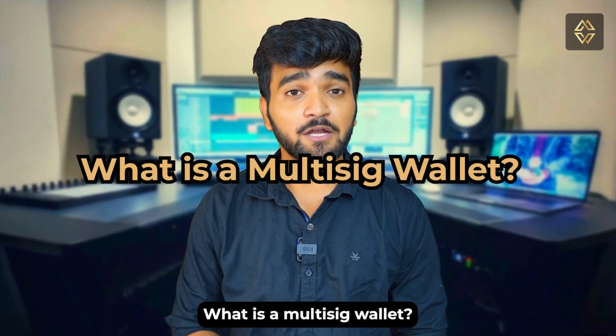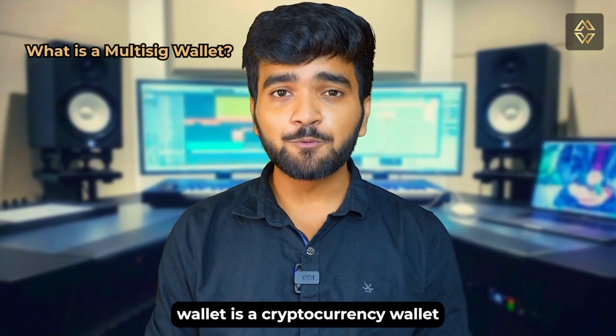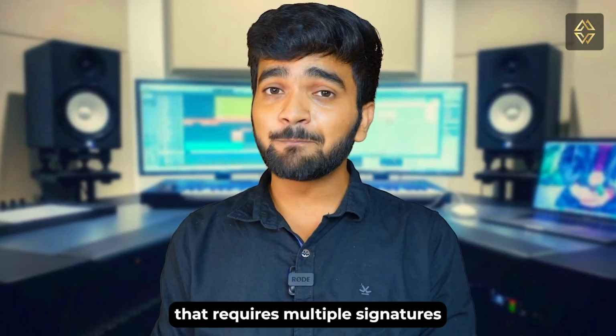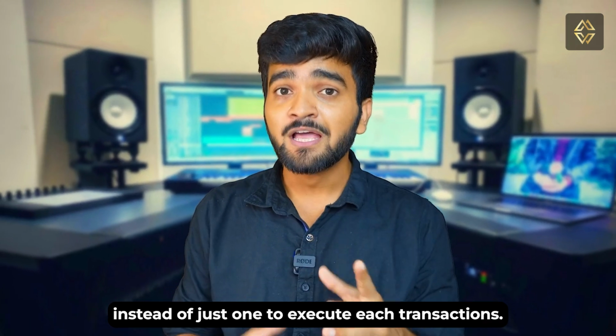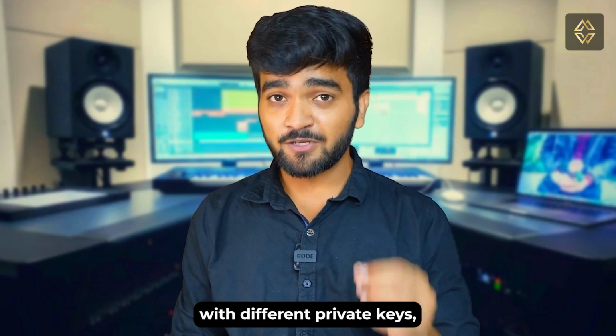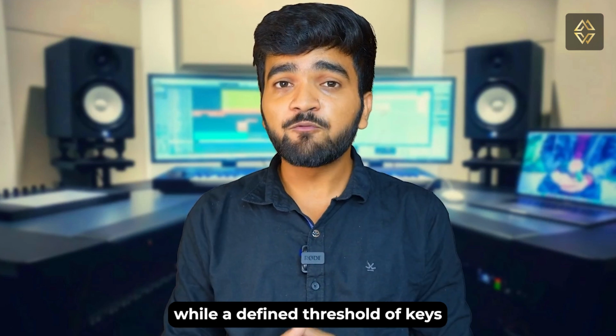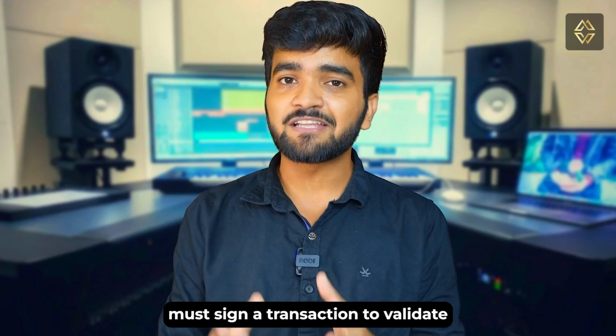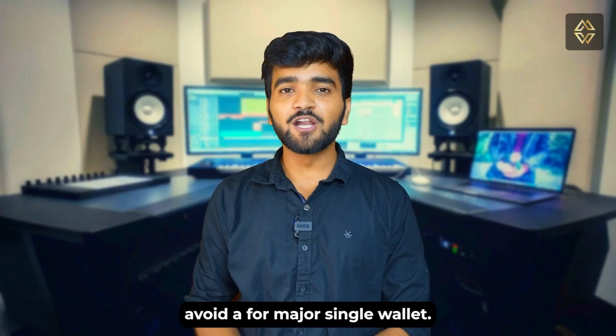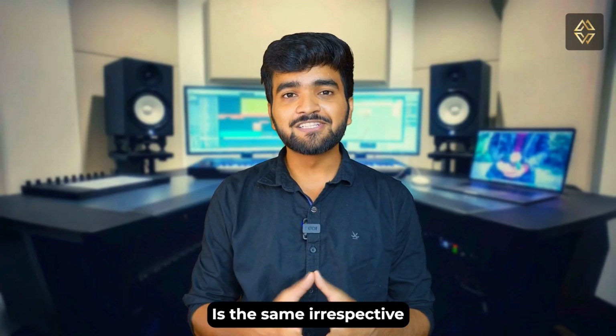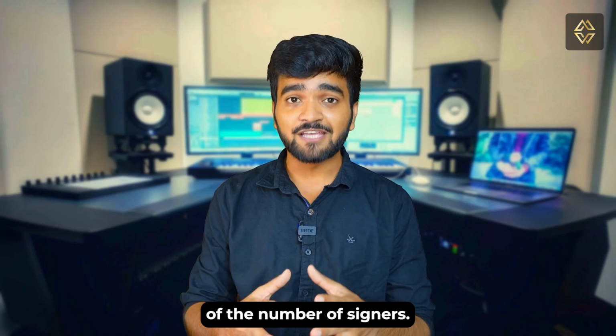What is a multi-sig wallet? A multi-signature wallet is a cryptocurrency wallet that requires multiple signatures instead of just one to execute each transaction. The signatures are associated with different private keys, while a defined threshold of keys must sign a transaction to validate it. The workflow of a multi-sig wallet is the same irrespective of the number of signers.